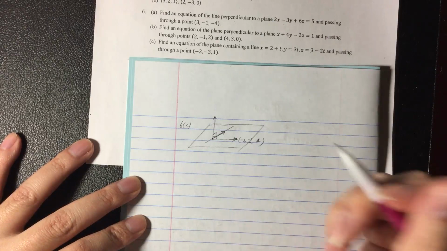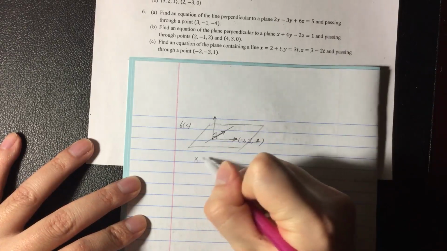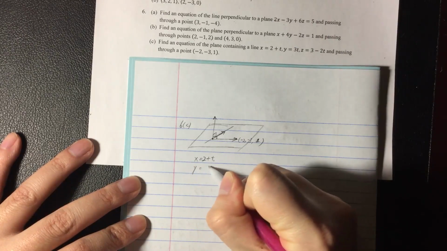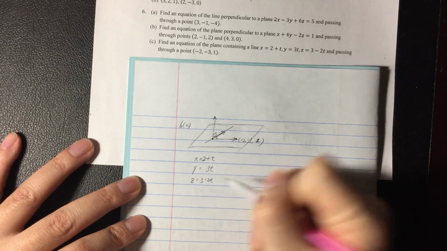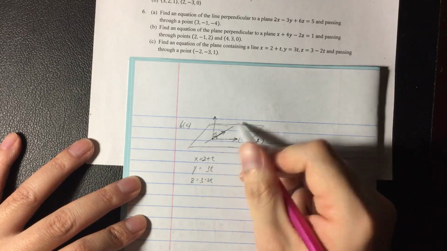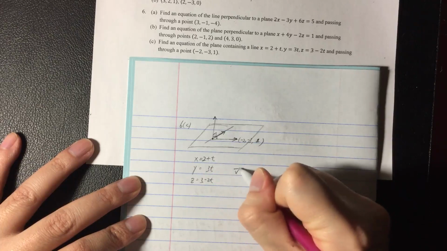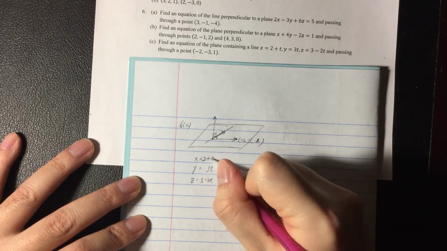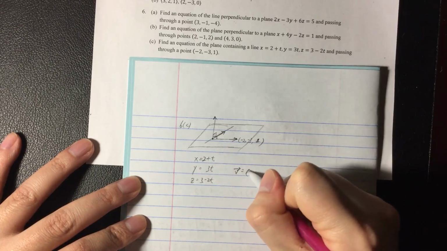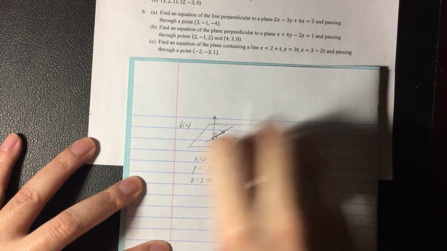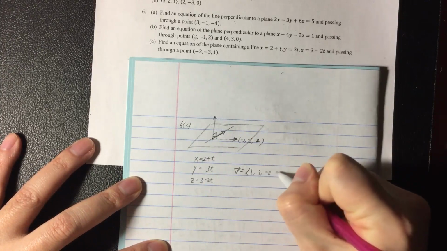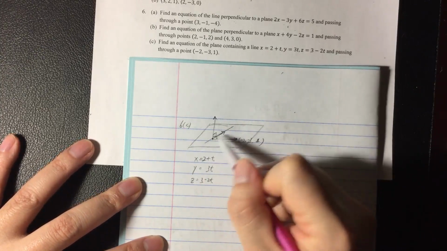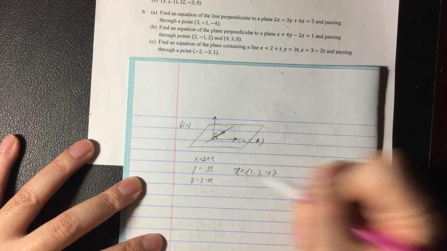So this line on the plane is x equal to 2 plus t, y equal to 3t, z equal to 3 minus 2t. Its directional vector v is 1, 3, negative 2. That's the directional vector of the line, which lies on the plane. Let's call this vector v1.